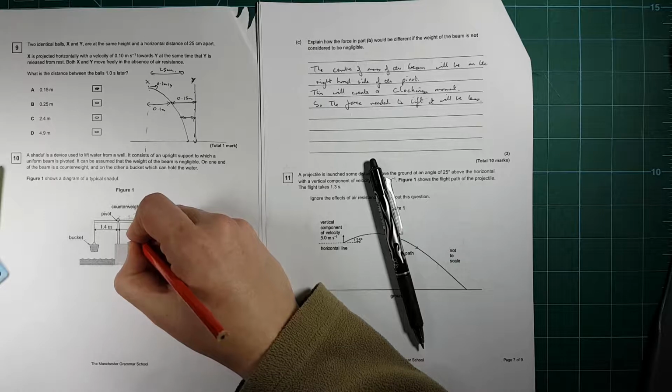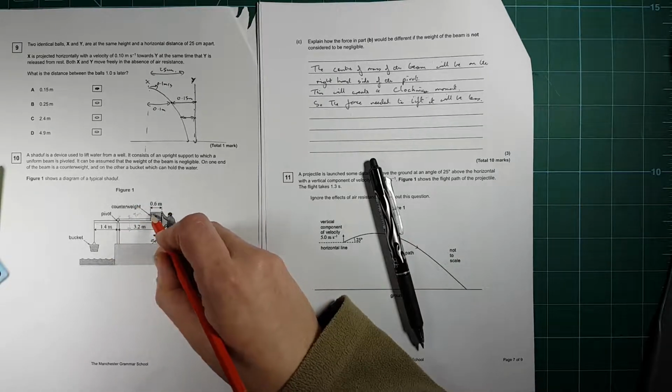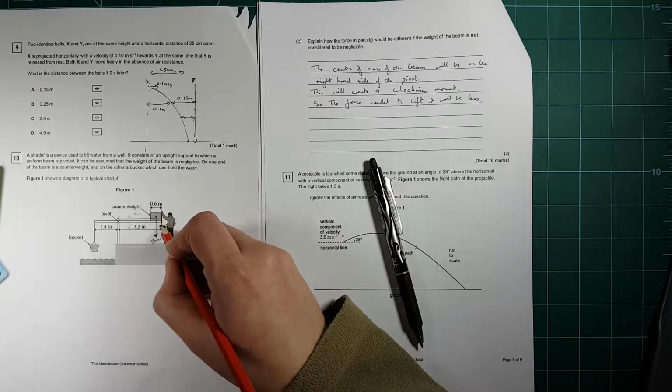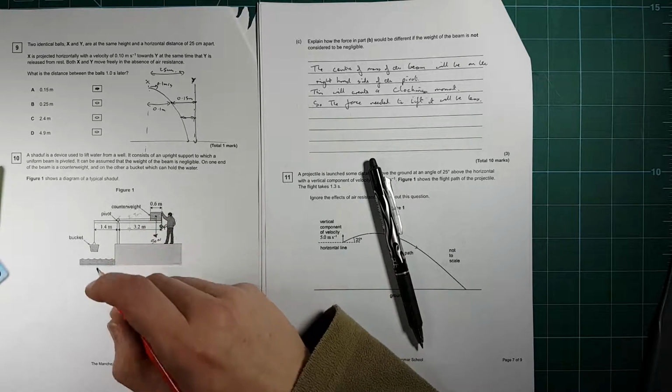We'll have another force acting that way to create another clockwise moment, a bit like the counterbalance, meaning that the force he needs to push down there to lift that up will be slightly less. It will be reduced by the weight of the beam.